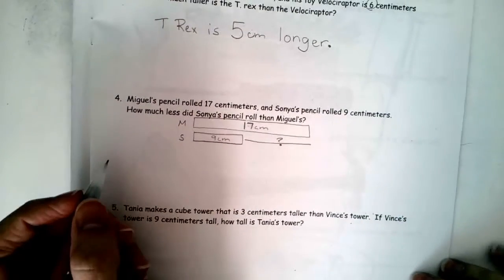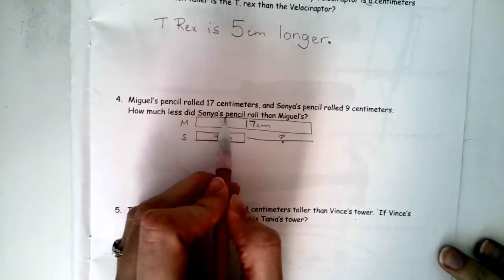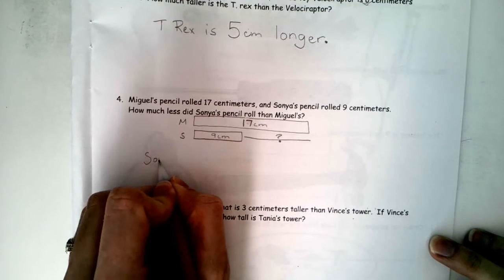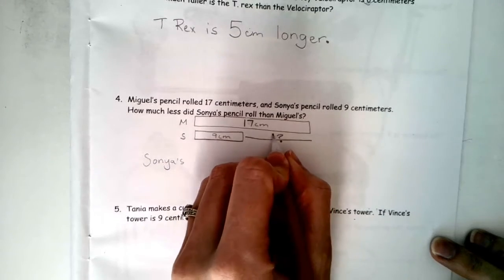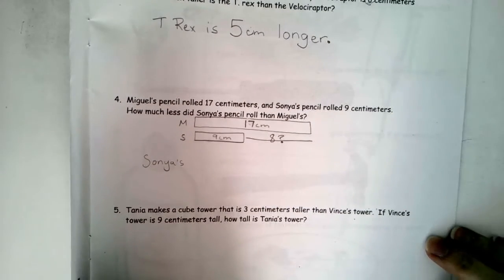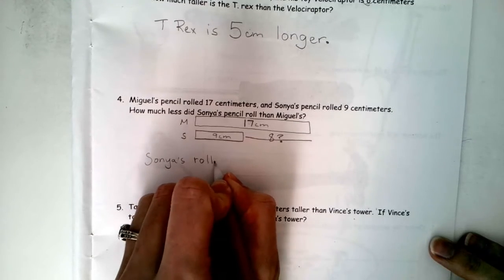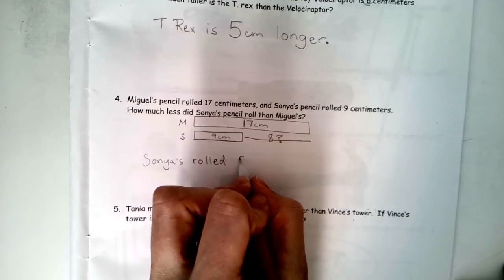Good. Let's write our statement. How much less did Sonia's pencil roll? So let's use Sonia's name. I'm going to go ahead and write 8 here so I don't forget. Sonia's rolled, R-O-L-L-E-D, 8.